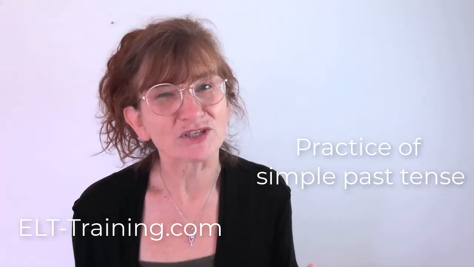So this activity I'm going to tell you about practices the simple past tense, and it's just a bit of a twist, an interesting twist, a nice twist on telling personal histories. Jill suggested taking the year that the oldest person in the class was born and writing a list of years from then until the present. The learners then fill in on this grid important things that happened to them in some of those years.